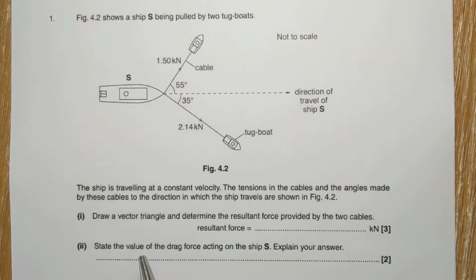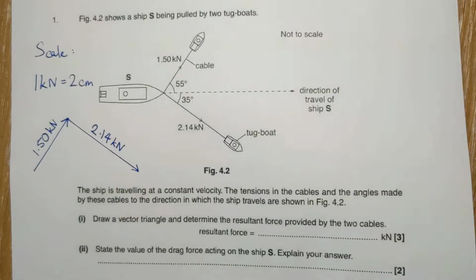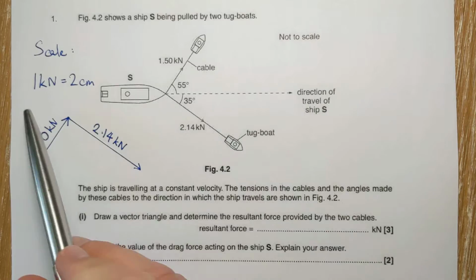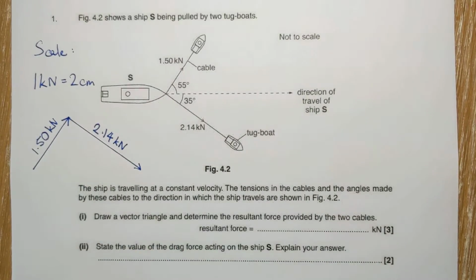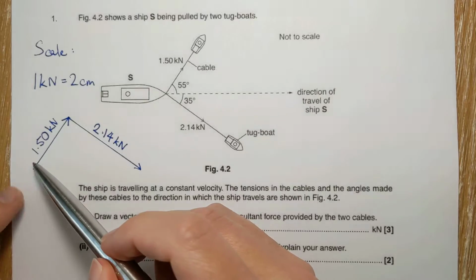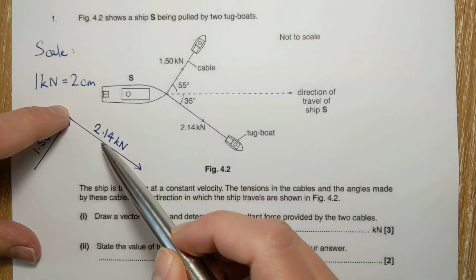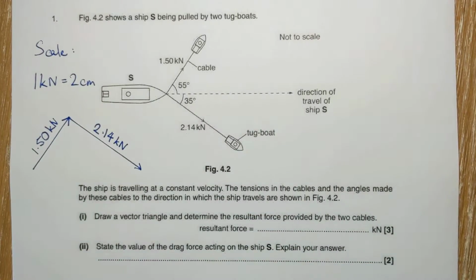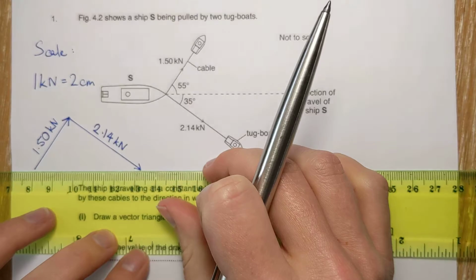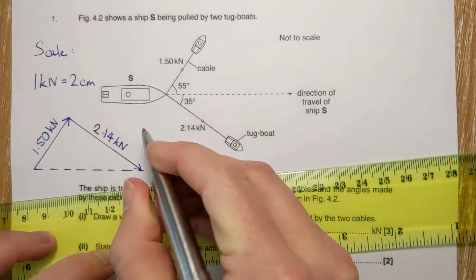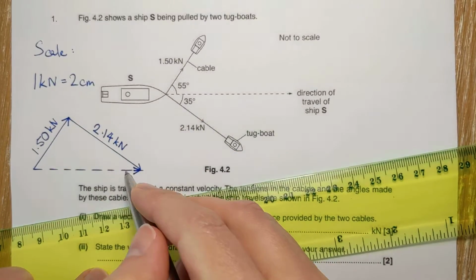Now you don't have to draw a scale diagram, they just say draw a vector triangle, but I have drawn a scale diagram because it makes something about the question really obvious. So there's my scale diagram, 2 centimetres to 1 kilonewton. And the angle, remember, you draw the first force, and then where that arrow finishes, you start the next one, and then the answer is from the start of the first arrow to the end of the last arrow. So the answer is there.